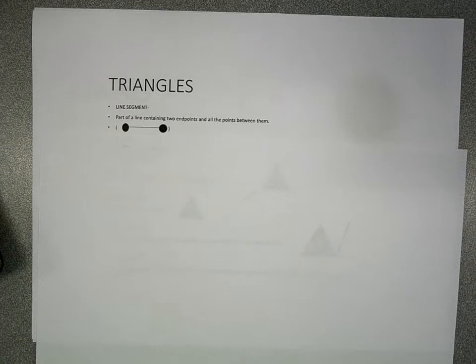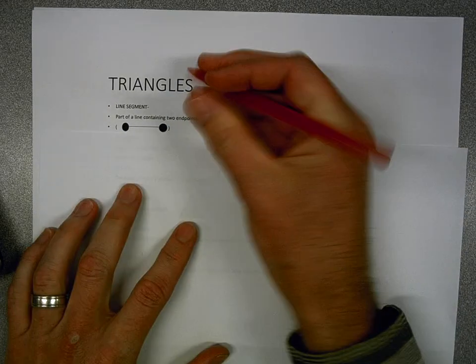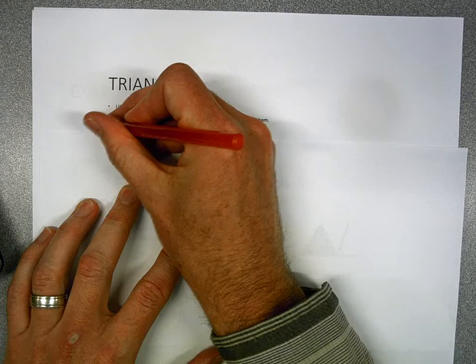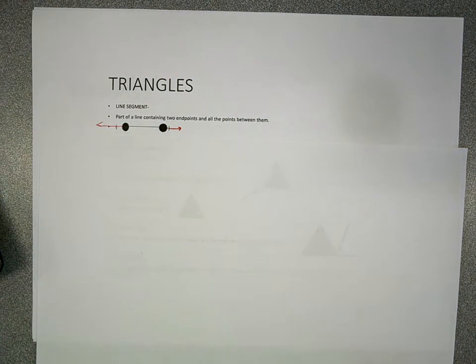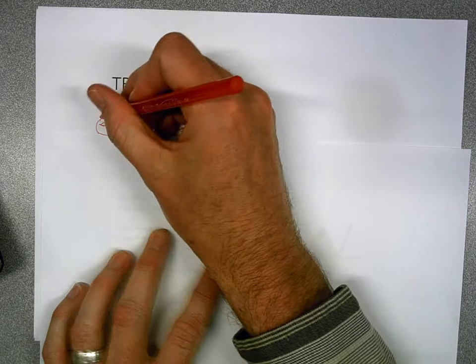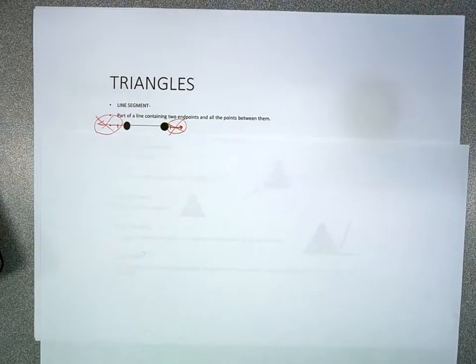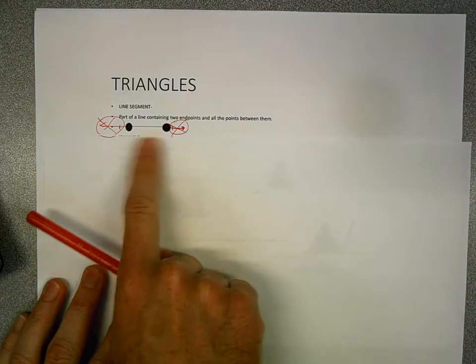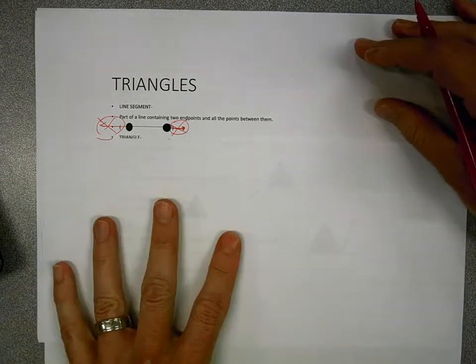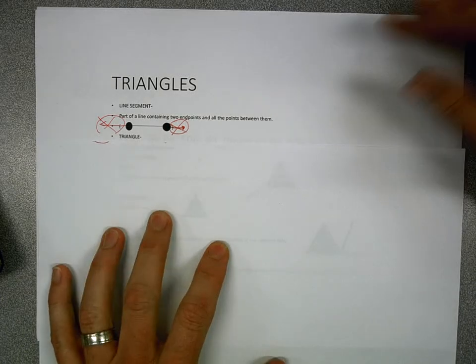Now, you say, well, what does that mean, Mr. Wilkins? Well, here's what it means. What we don't have here is those things where the line continues to go. That is called a line. With a line segment, we don't have that. It means we start there, end there, and it talks about all the points in between, but it doesn't continue to go. That's what a line segment is, in math.